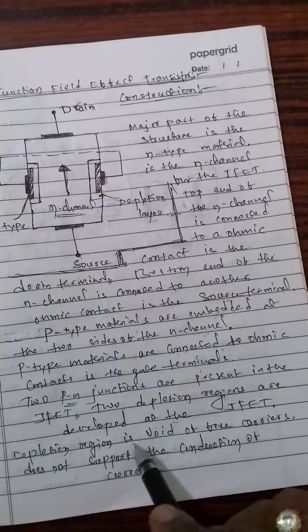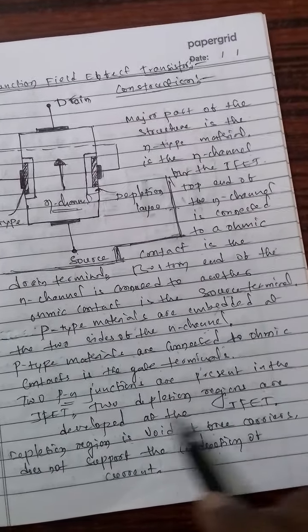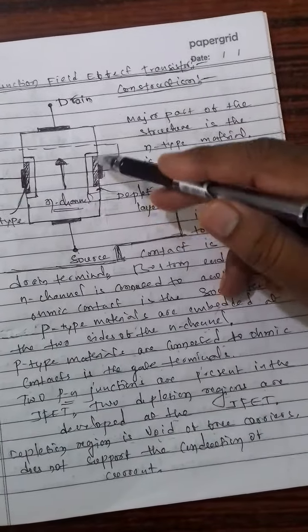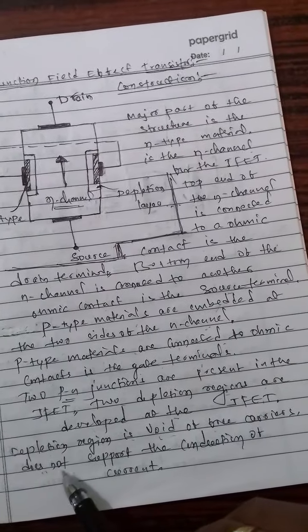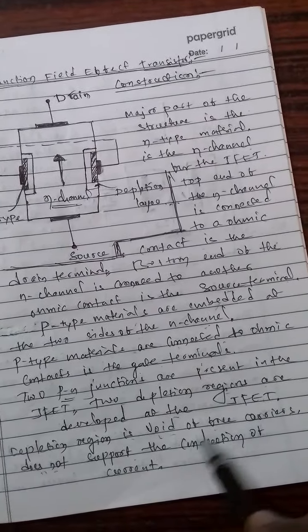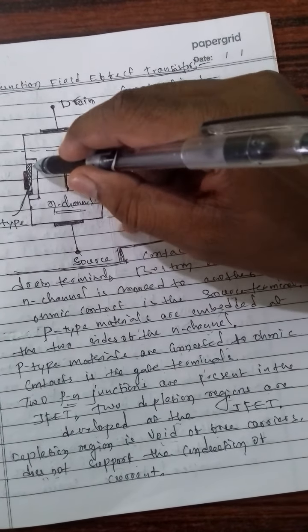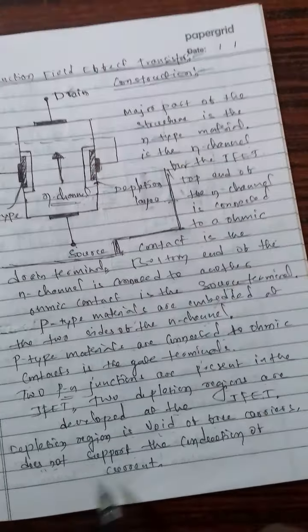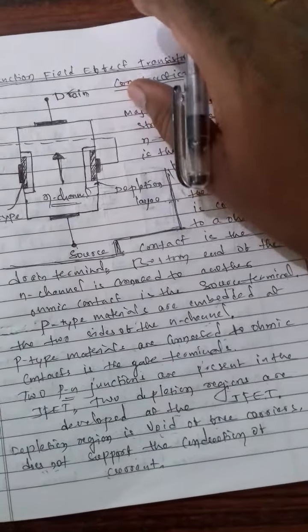The depletion region is devoid of free carriers. That is, these regions are empty of free carriers, so they do not support the conduction of current. Since these depletion regions are empty of free carriers, they do not support the conduction of current in the depletion regions.